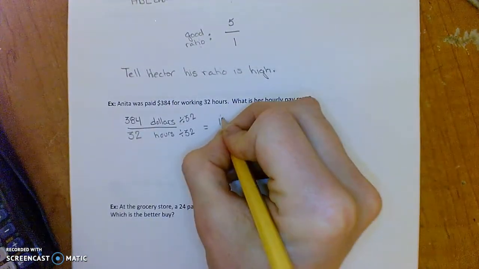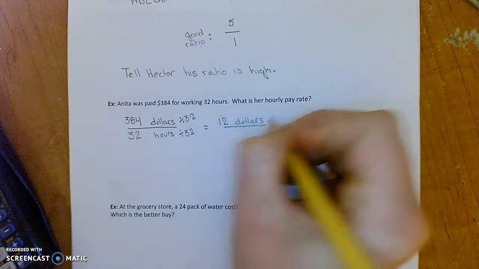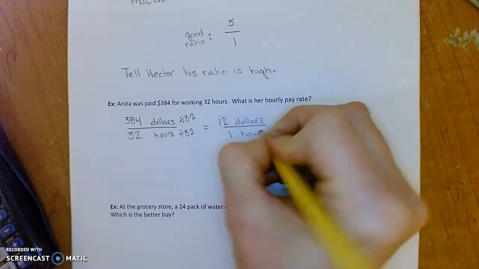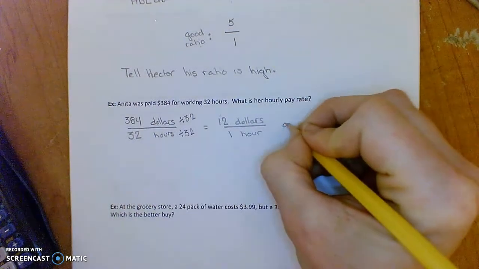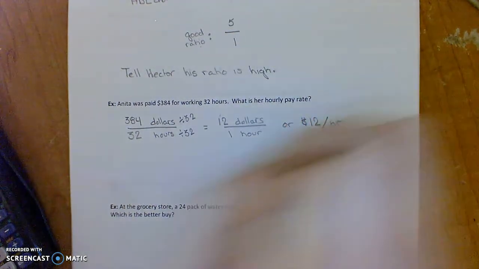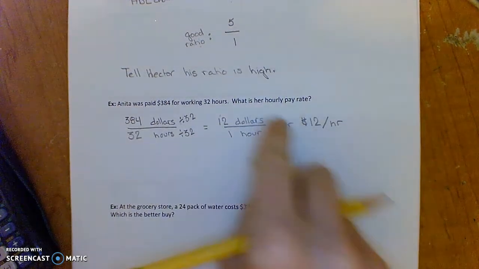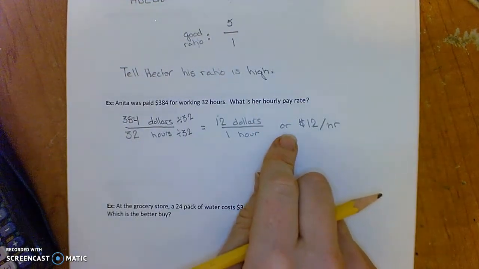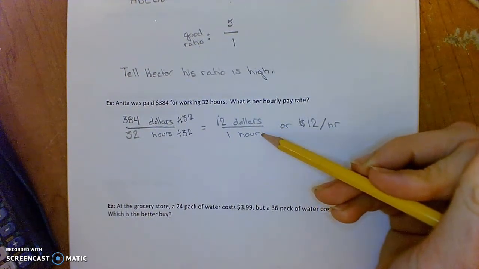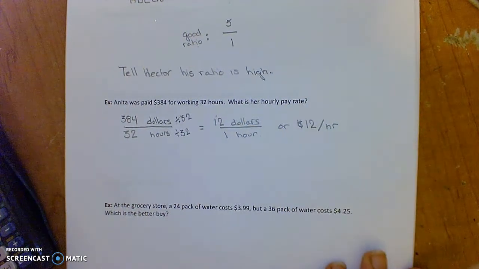So she makes $12 for every 1 hour, or $12 per hour is how that's normally written. And so notice this is a unit rate because you're comparing dollars to hours, and your denominator here is 1. So how many dollars for every 1 hour that you work?